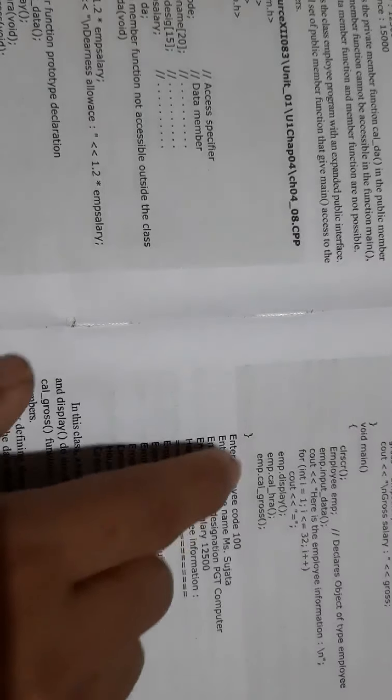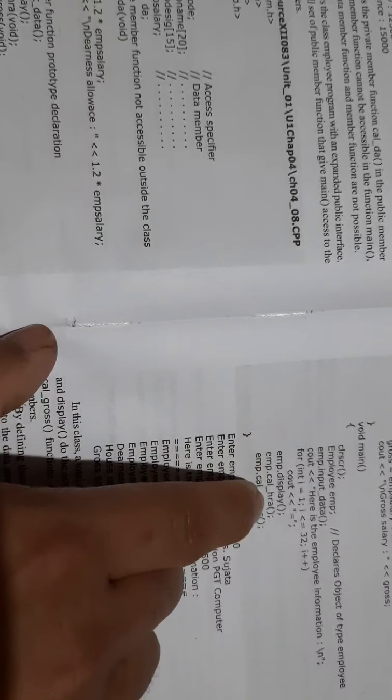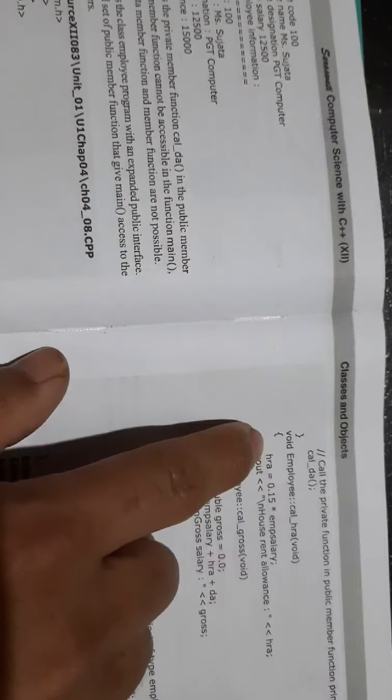After that again, calculate HRA. So we come back here. HRA equals 0.15 into salary, so cout house rent allowance will be displayed in here. So step by step. And then finally when we come back to the main function, the final calling function is there, emb dot calculate gross, right?